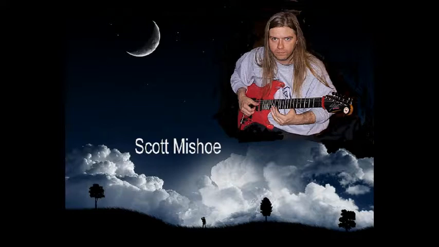Here's lick number 10 in the key of A. Now here it is slow. Here's lick number 11 in the key of E. Now here it is slow.